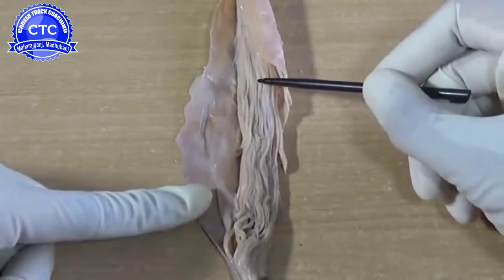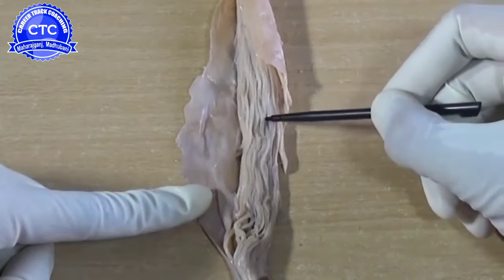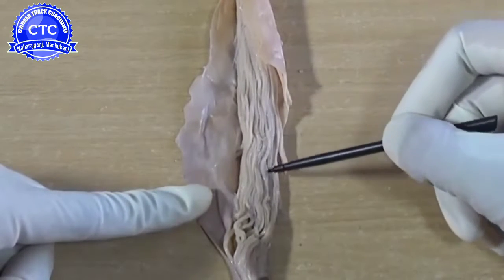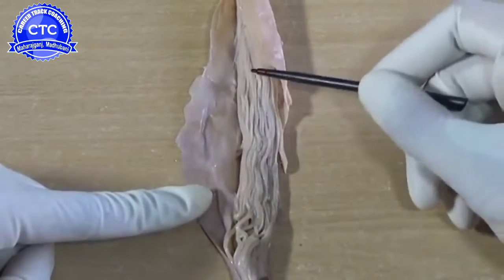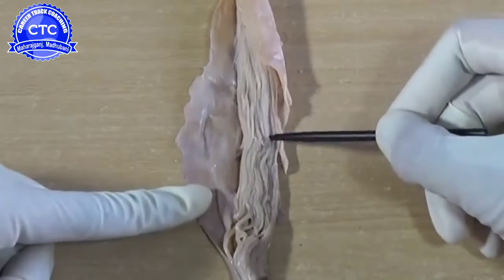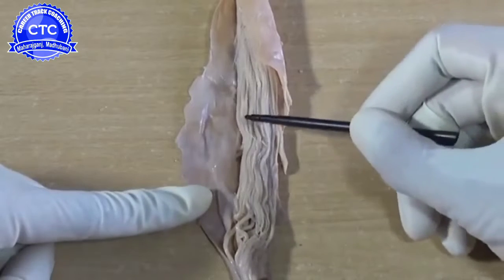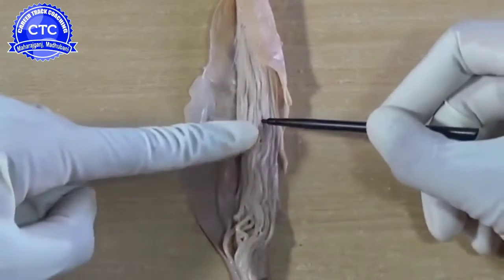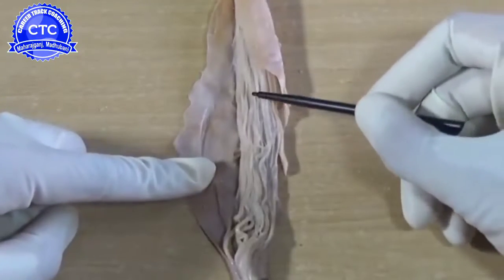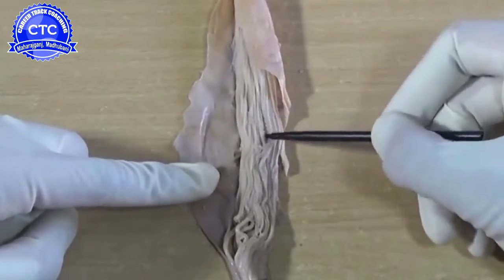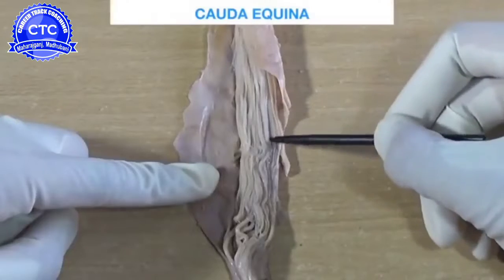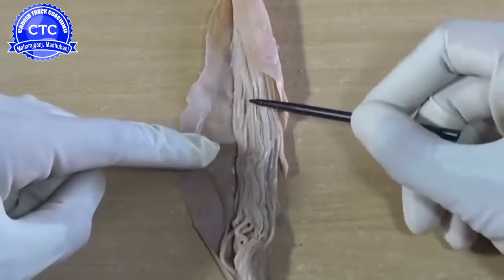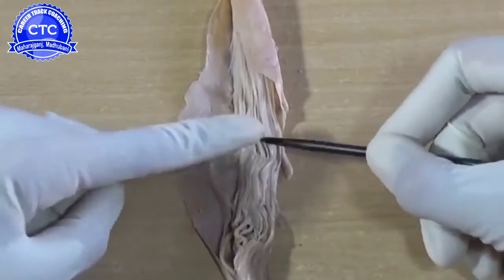So beyond L1 the remaining 4 lumbar, 5 sacral and first coccygeal spinal nerves and their pairs will be lying within the vertebral canal. These 10 pairs of spinal nerves together will give an appearance of the tail of a horse. This is termed as cauda equina. So this is cauda equina, a bunch of nerves, 10 pairs of spinal nerves.